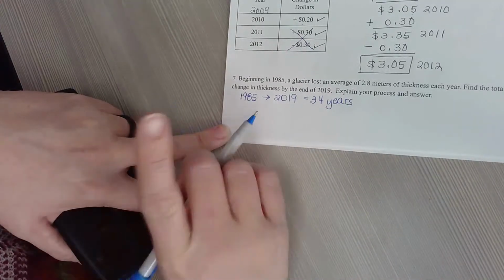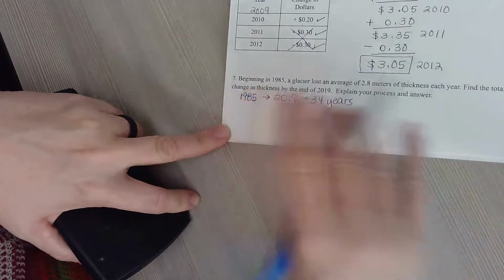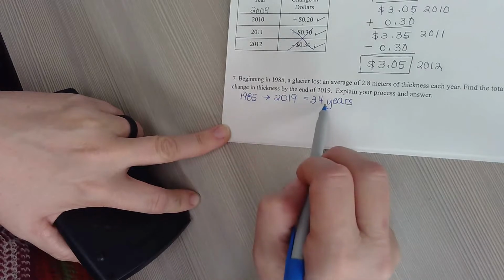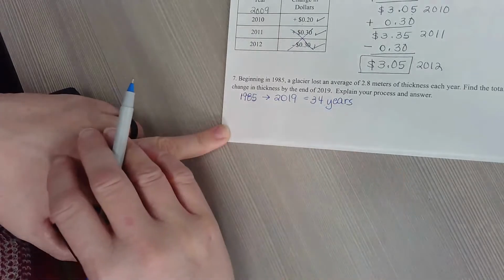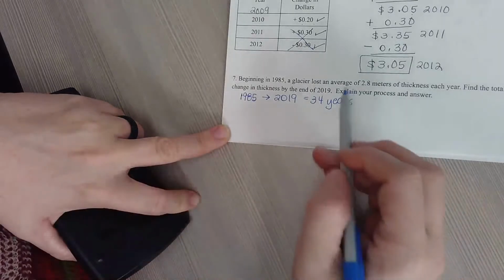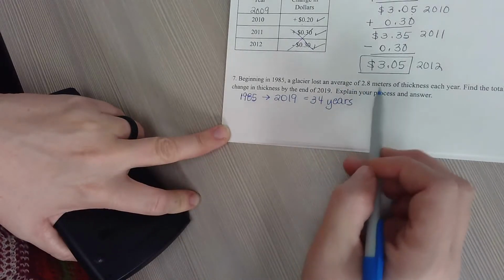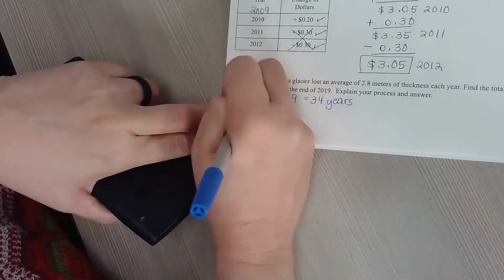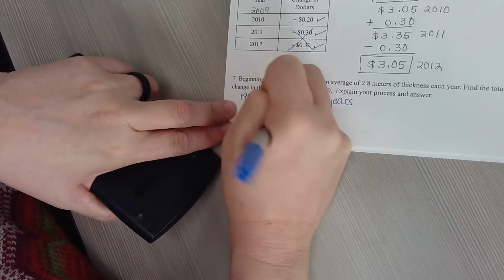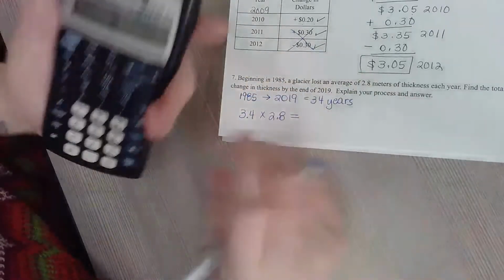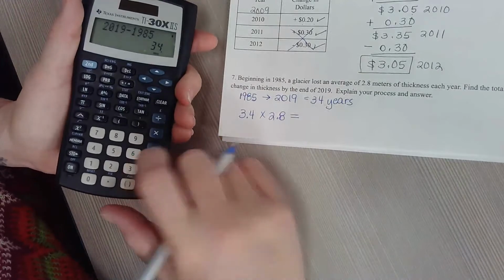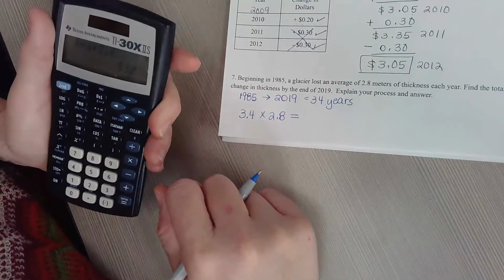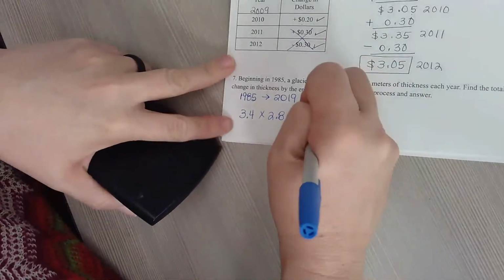Okay, so first, again, we're explaining our process. So you would type all this in, okay? First thing you need to do is figure out how many years we're looking at. So we're looking at 34 years. Next thing that we're going to do is for every year, it's 2.8 meters. So I am going to multiply 34 times 2.8. So again, get my calculator. I already have my 34 in my calculator. That makes it nice. So I'm just going to do times 2.8. And I get 95.2.